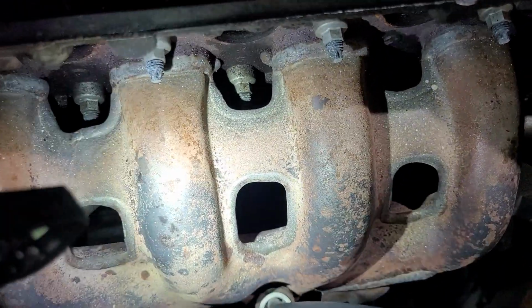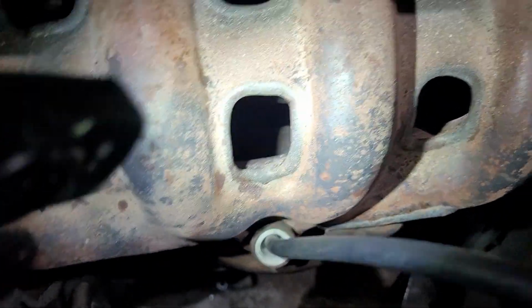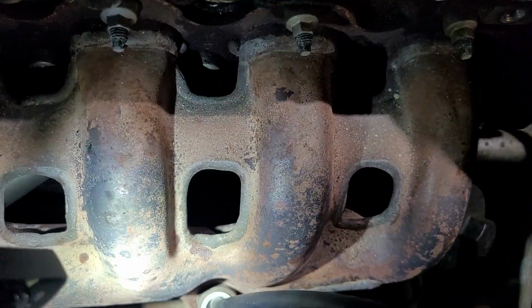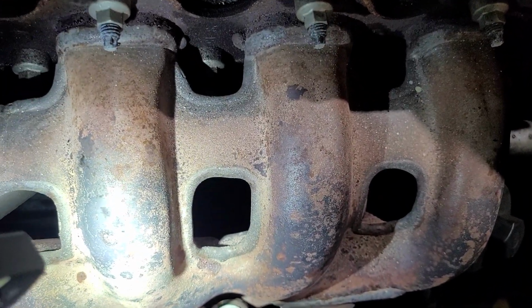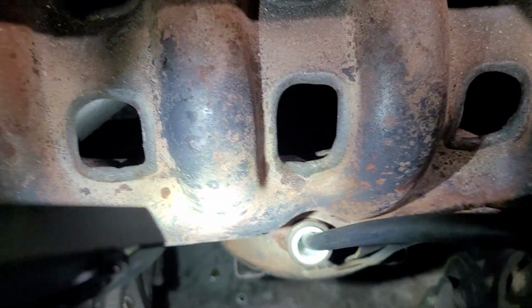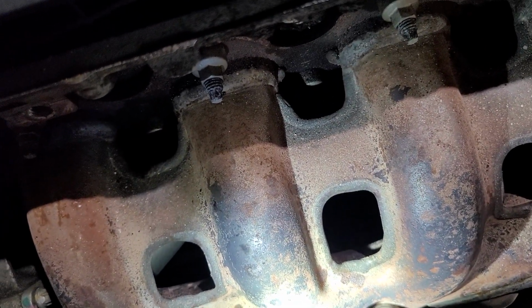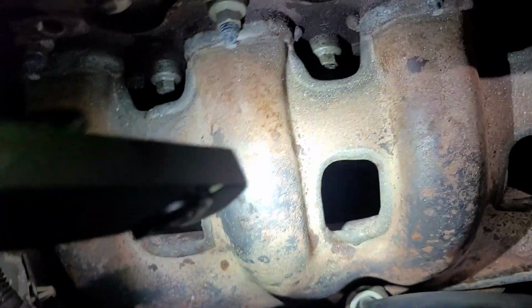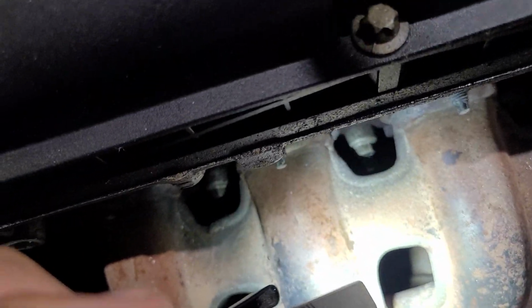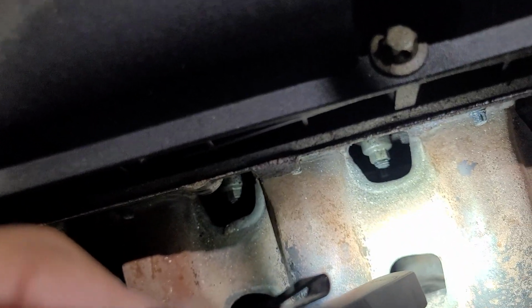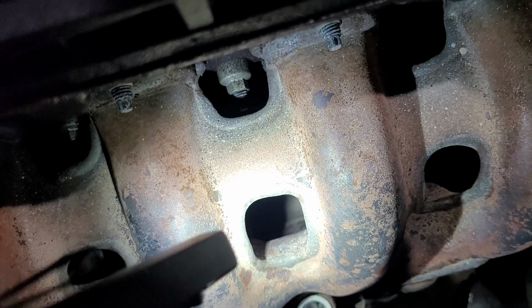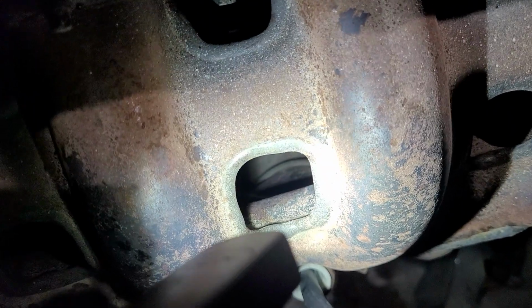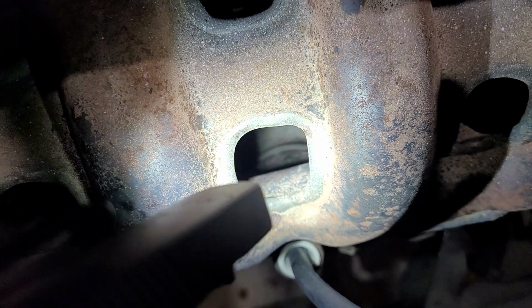In fact, there I go. I'm putting smoke in it again. And what happens is, it's kind of where the cat is welded, because this is all one unit. The exhaust manifold and the catalytic converter, it's all one unit. But essentially, looking at it, it would be where the cat is welded to the exhaust manifold. From what I can see, that's where the leak is coming from. In fact, let me see if I can get you right there. You're seeing it there, that ridge.